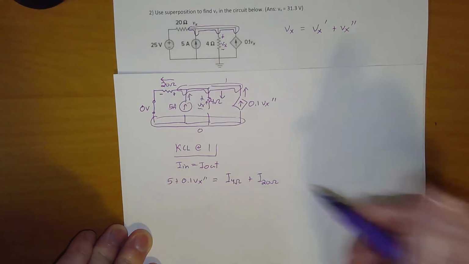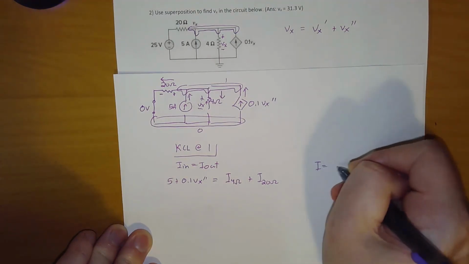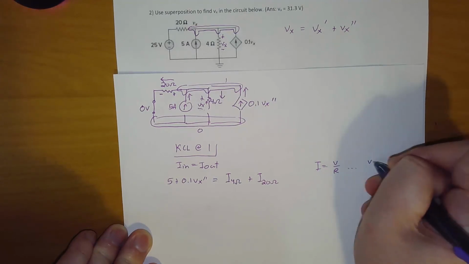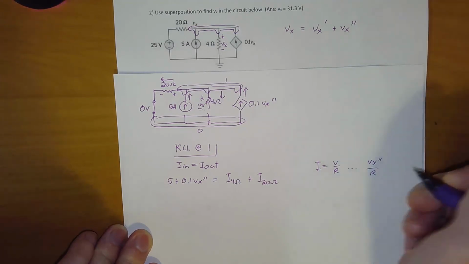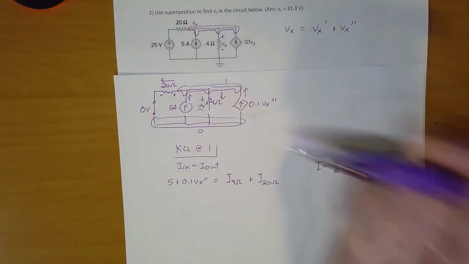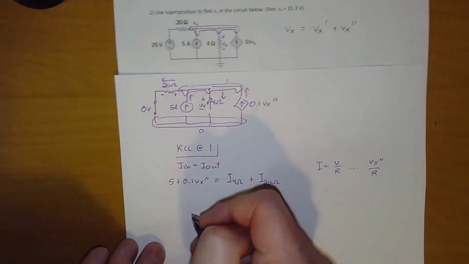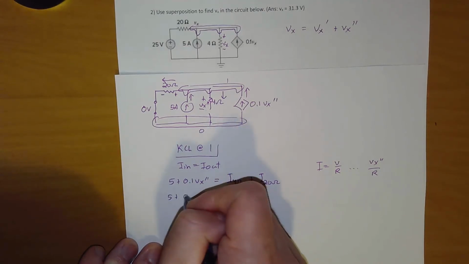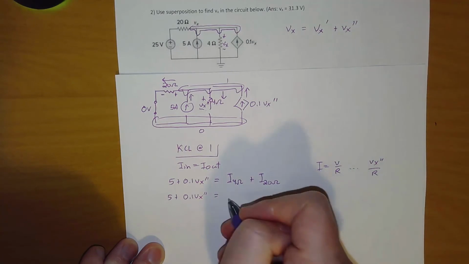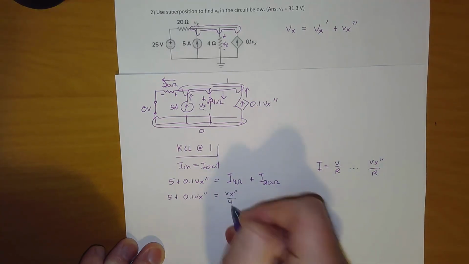I'm going to sub both of these out, knowing that I is going to be V over R. In our case, it's going to be Vx double prime over R for both of them, because Vx double prime is the voltage across both of them. So 5 is equal to 0.1 Vx double prime. For the 4 ohm, it is going to be Vx double prime divided by that 4 ohms.